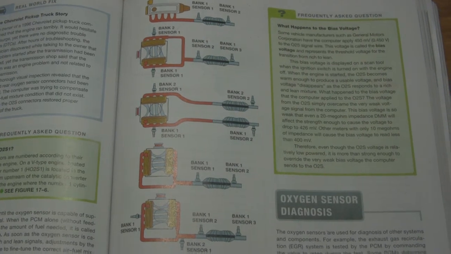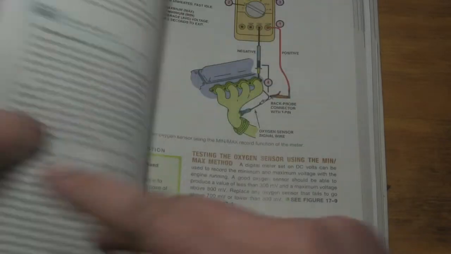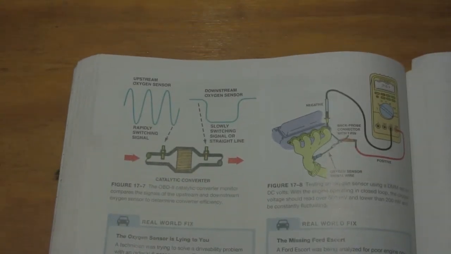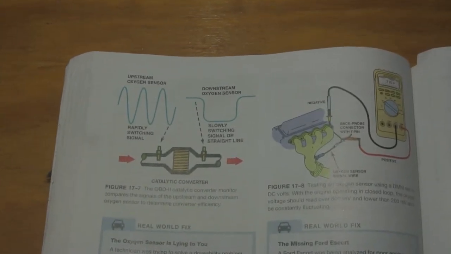So I guess the meat and potatoes of this is the diagnostic stuff. And so what does a normal oxygen sensor look like on a scan tool with data stream?